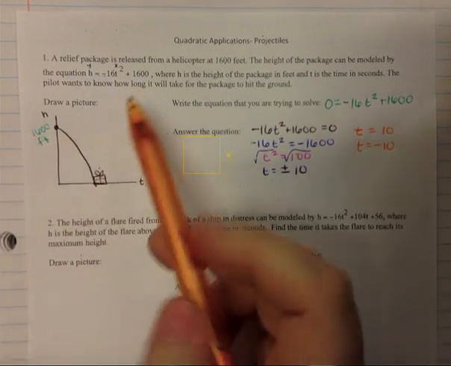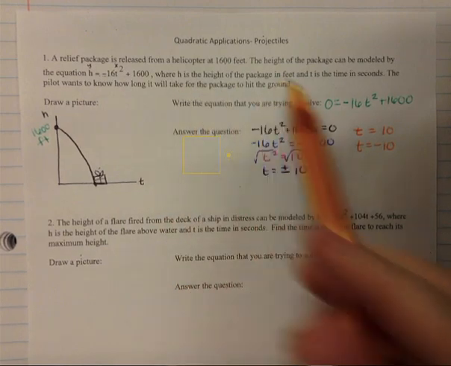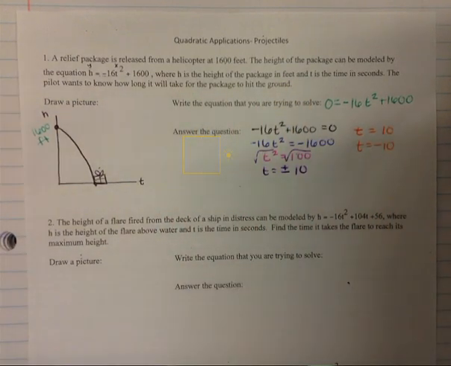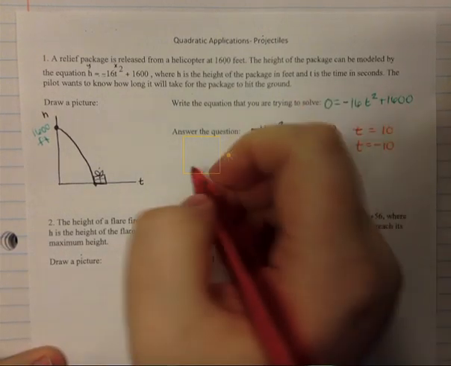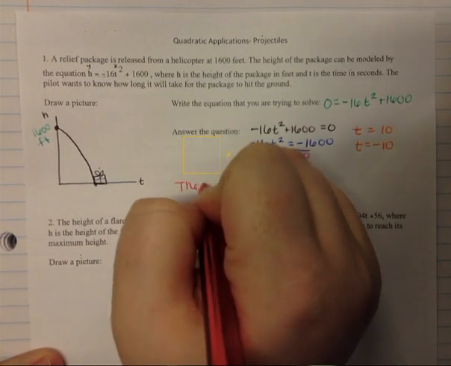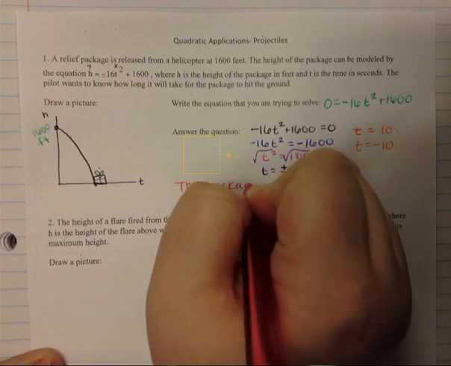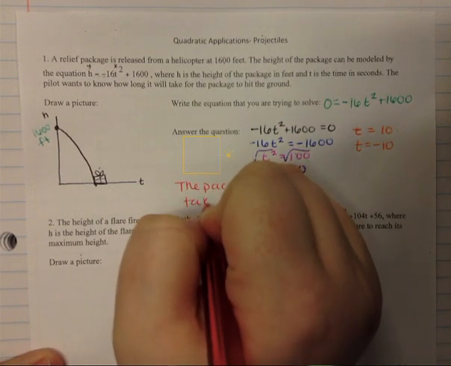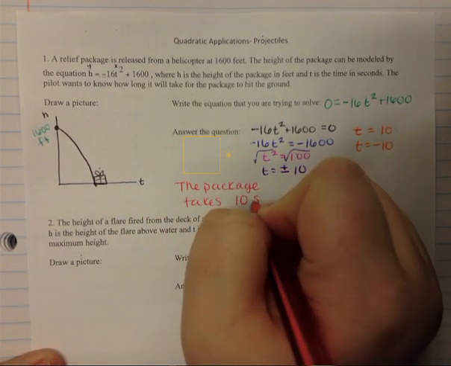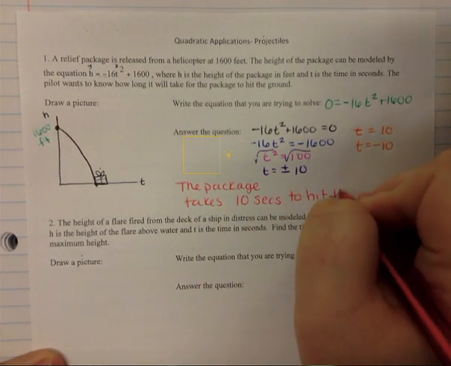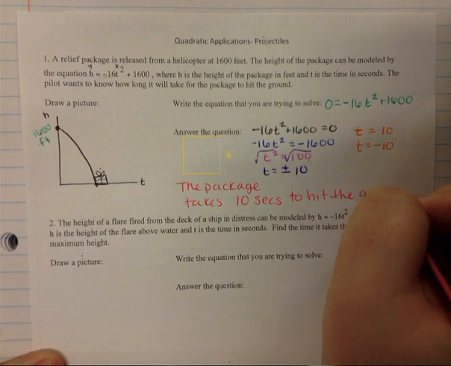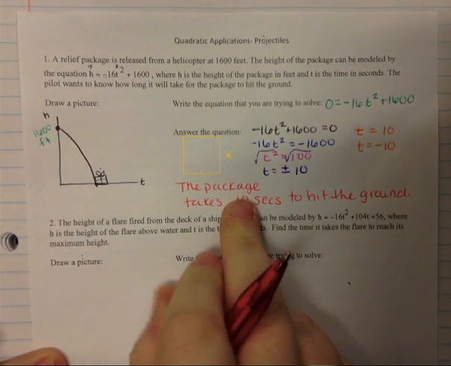So again, the question is, how long will it take for the package to hit the ground? T is in seconds, so the package takes 10 seconds to hit the ground. Now you should always make sure your answer makes sense.